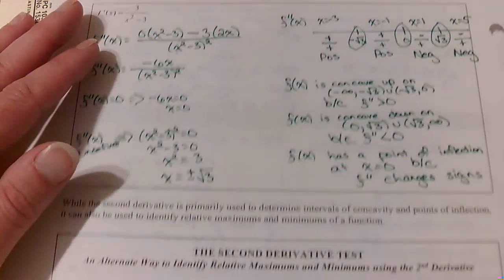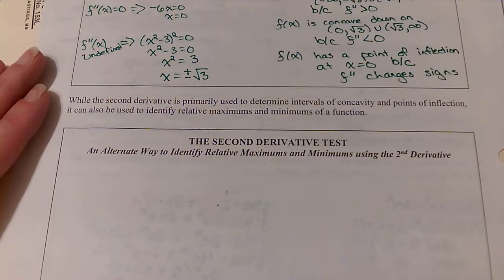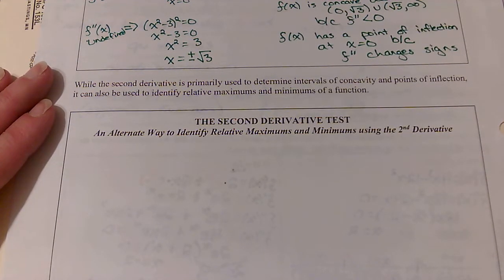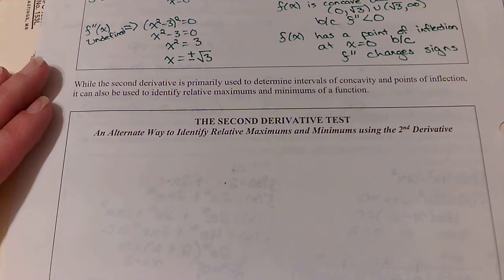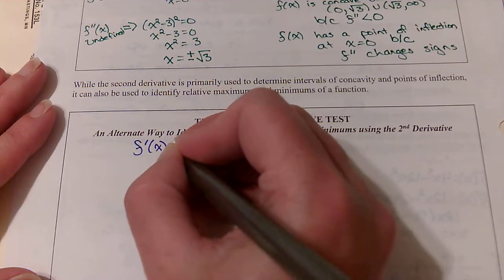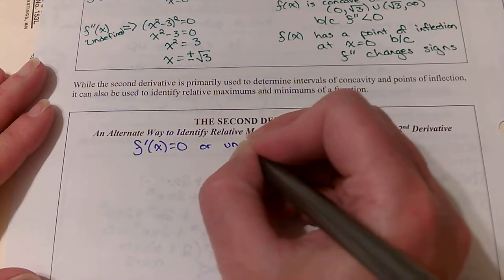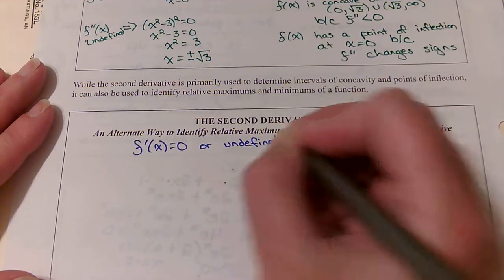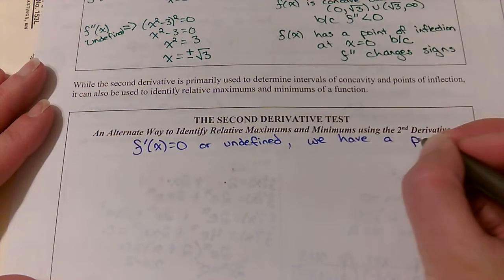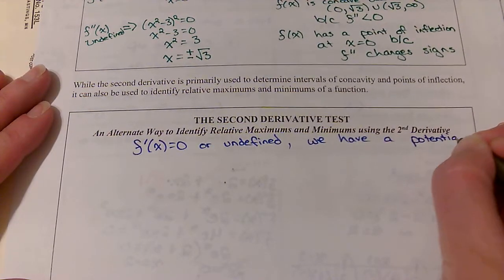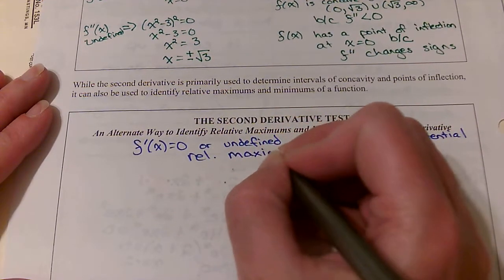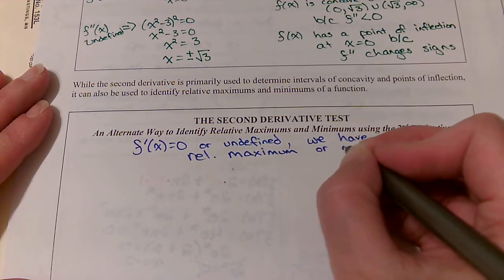There's something else neat that we can do with the second derivative. It can also help us with our maxes and mins. Alright, so remember that we know if f prime of x is 0 or undefined, we have a potential relative max or min.